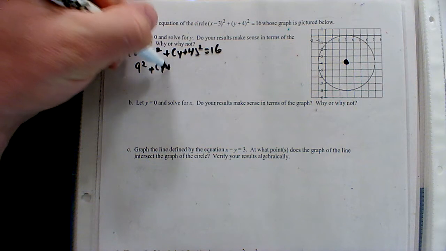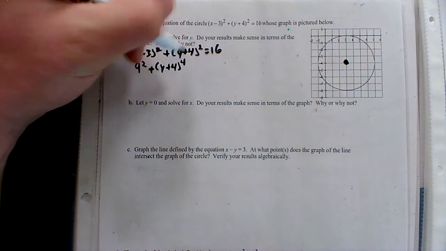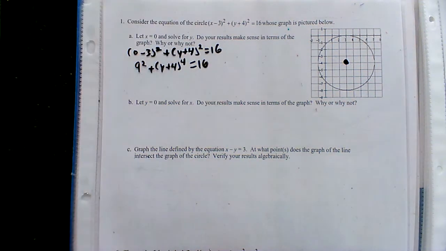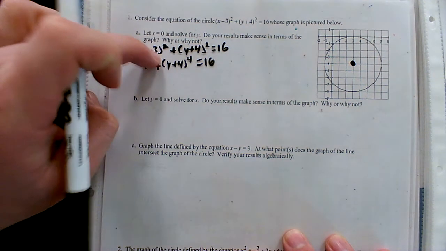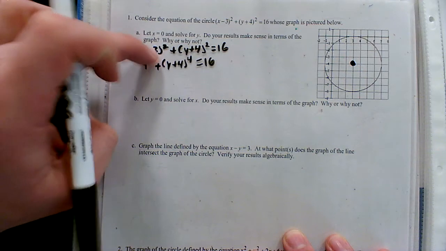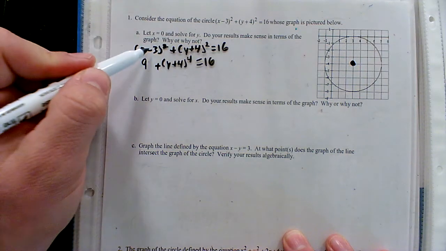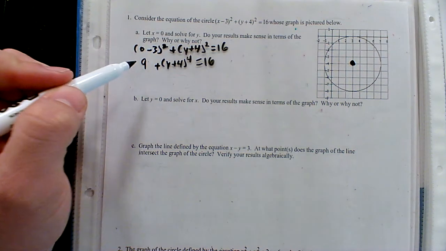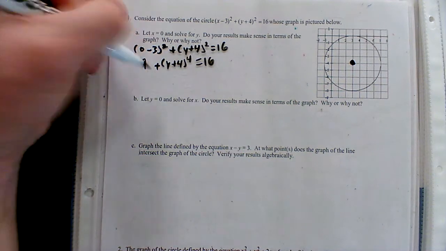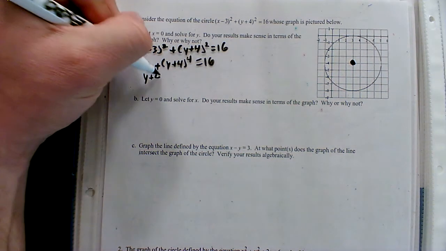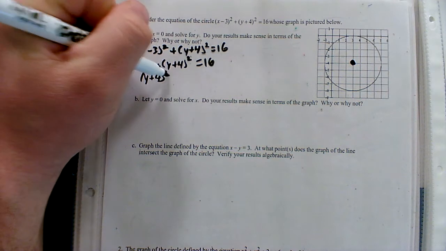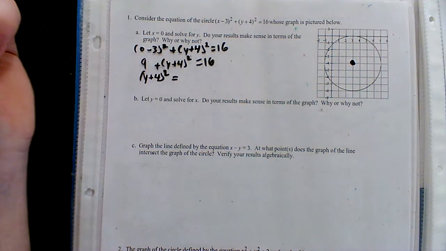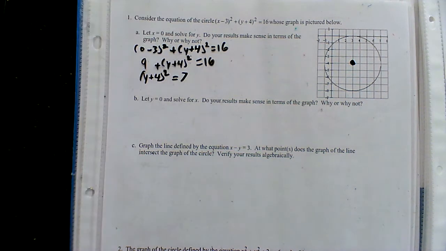Let's leave this as y plus 4 squared for right now, equals 16. Oh, sorry, that's not 9 squared, that's just 9. 3 squared, sorry about that. -3 times -3, that is 9, not 9 squared. Okay, and I want to subtract the 9 over, so I have y plus 4 squared equals 16 minus 9 is 7.